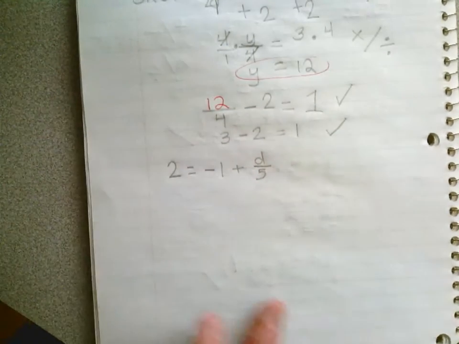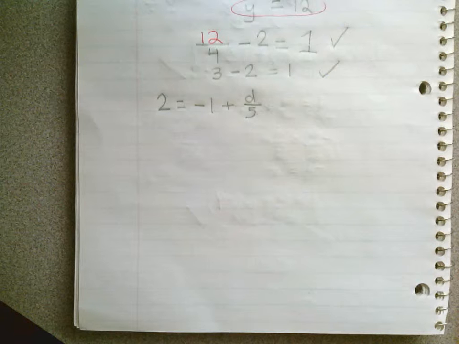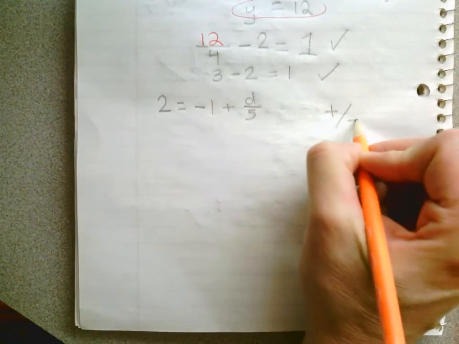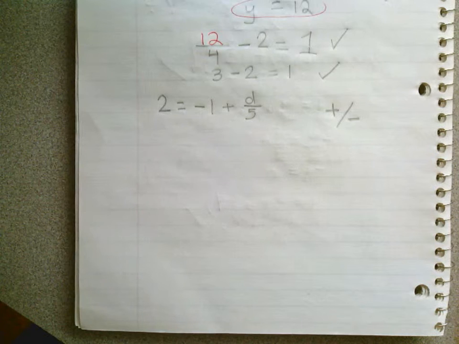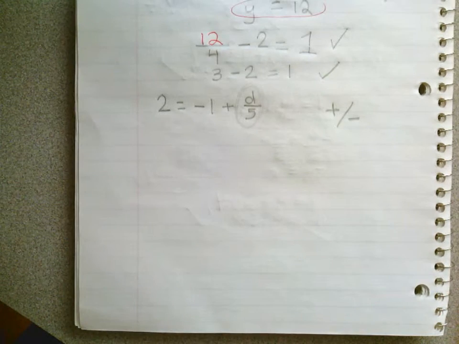Sorry, copied it a little goofy. 2 is equal to -1 plus d divided into 5 groups. Noah, what will I add or subtract? The d over 5. This is division, right? D divided by 5? I mean the -1.